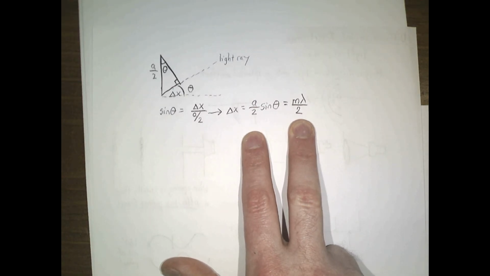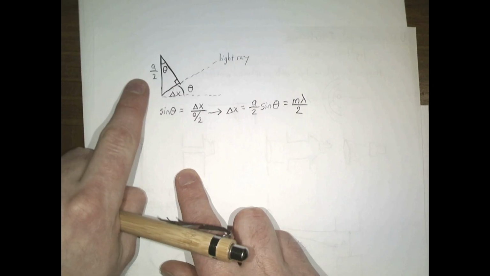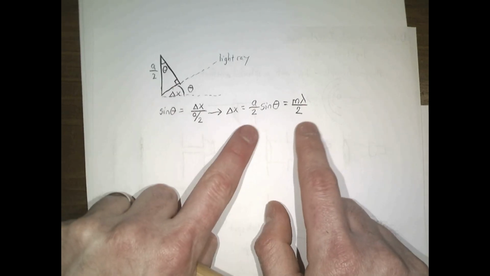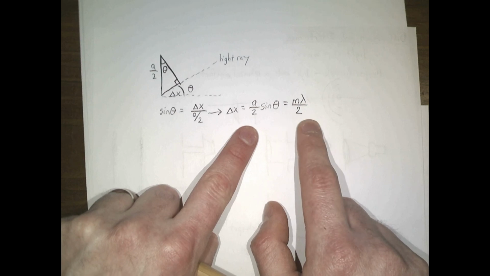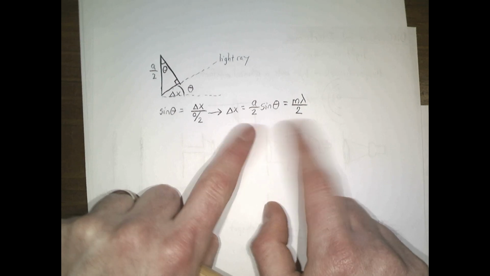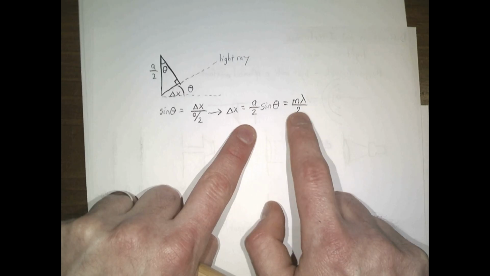So really the reason that we chose to do a over 2 instead of a is that the symmetry of the 2's match the destructive interference criterion, and that lets the 2's cancel, and it ultimately lets us use any m instead of just the odd ones. So we make that cancellation, and we get the final equation, a sine theta equals m times lambda, rather.